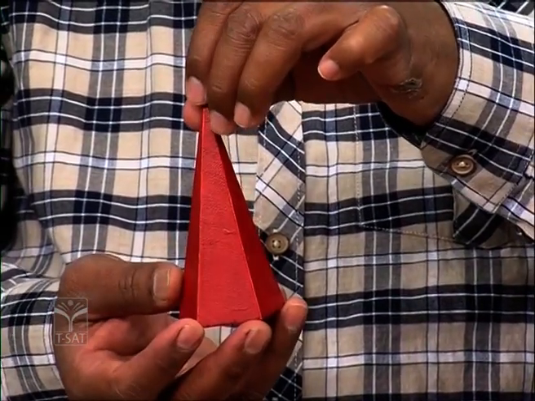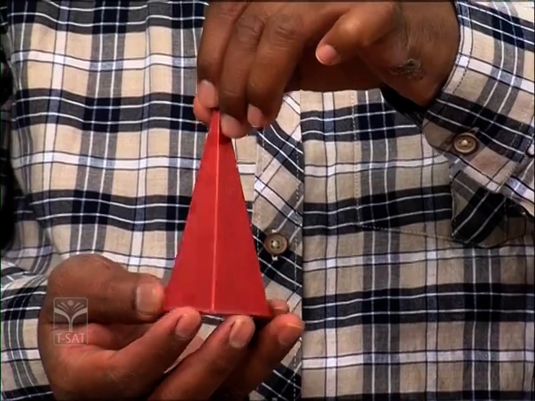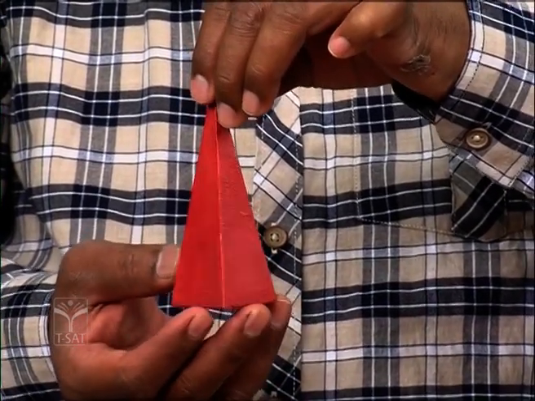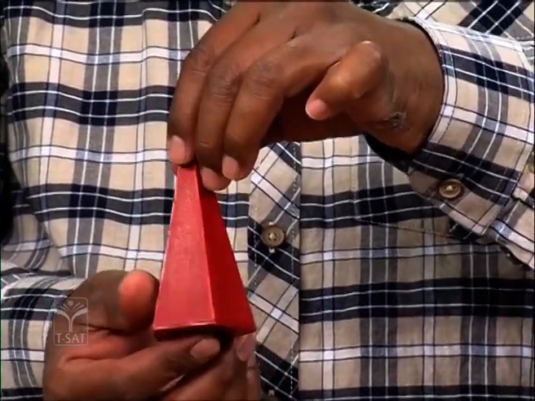Children, here also you can observe that the lateral faces are triangles. So all pyramids have lateral faces as triangles. Children, now let us understand what is a regular polyhedron.